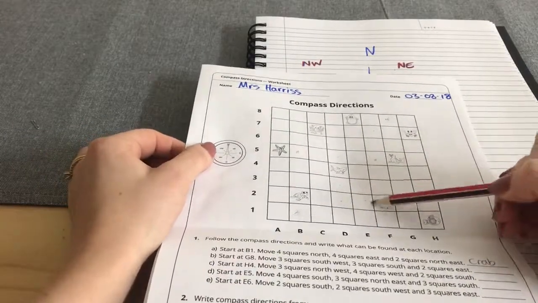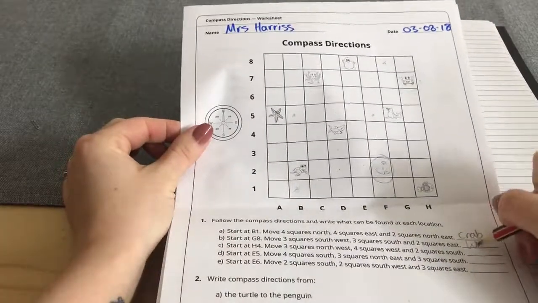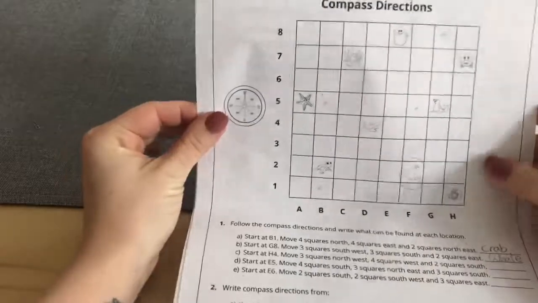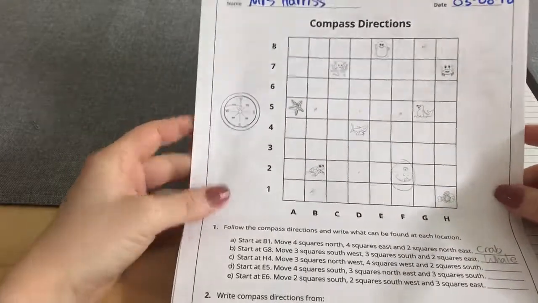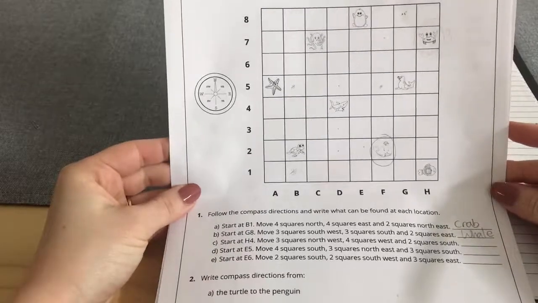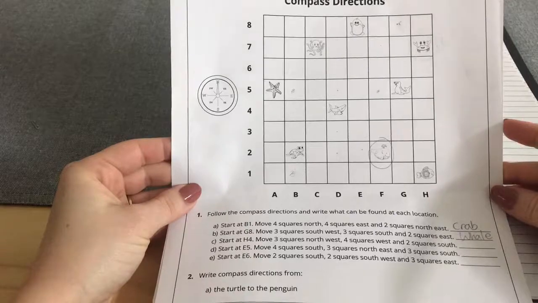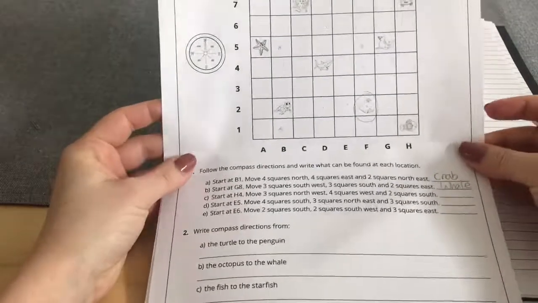We land on the whale. I think that's a whale. All right. So guys, I think we've got the idea. I think we need to have a go at C and D on our own. And then I'm going to come around and have a look and see how everyone's going. And then we might do E together. And then we will look at the other part of the worksheet afterwards.